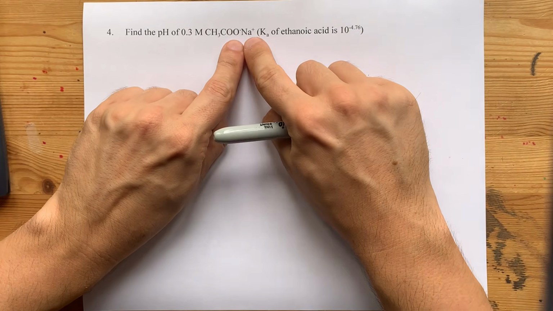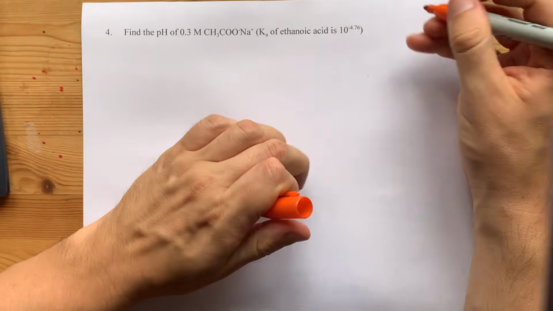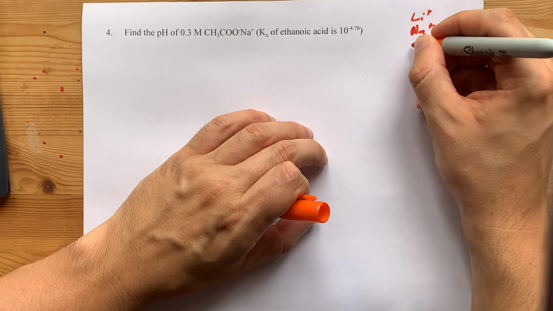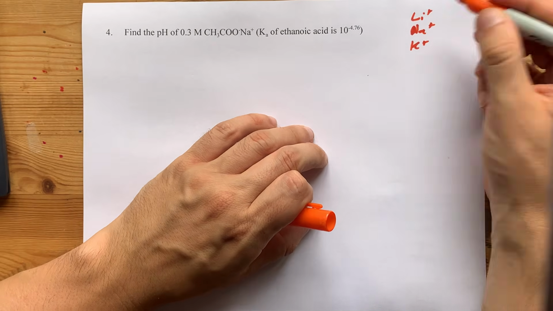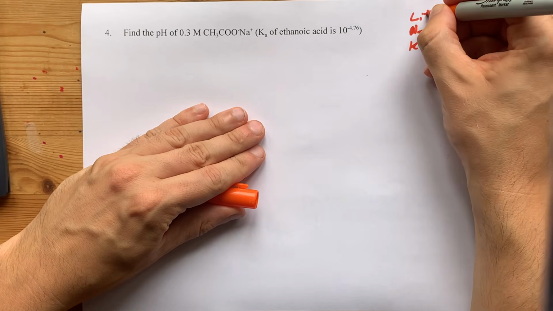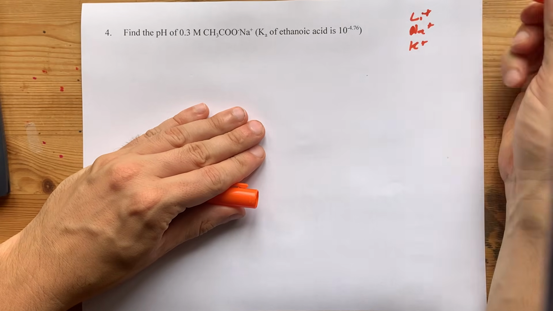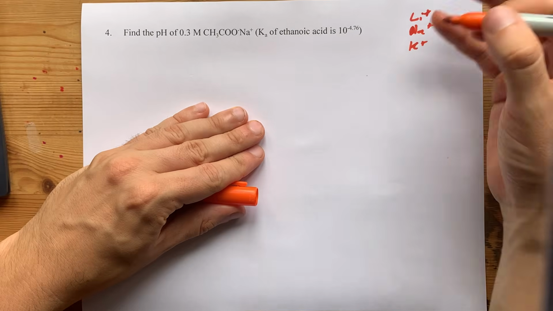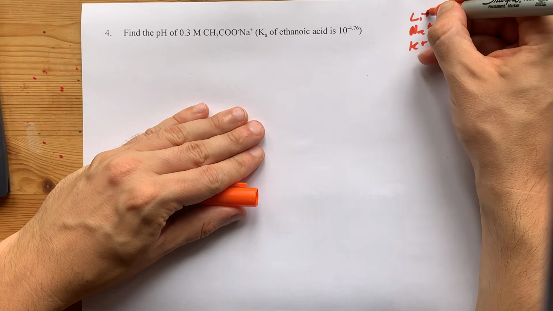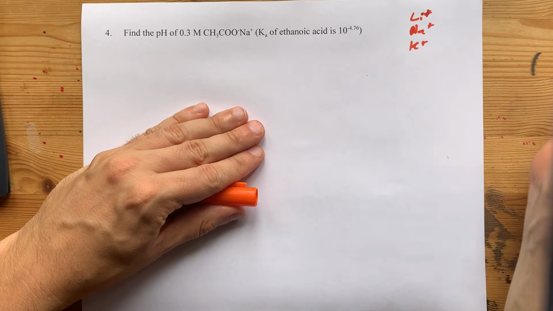Well, I can tell you that alkali metals like Li+, Na+, K+, etc., we generally assume that they do not have an effect on pH. If your teacher happened to mention that Li+ is acidic, there's a very specific and obscure reason for that. Go with that if you've heard of it. Most teachers will assume it has no effect on pH.